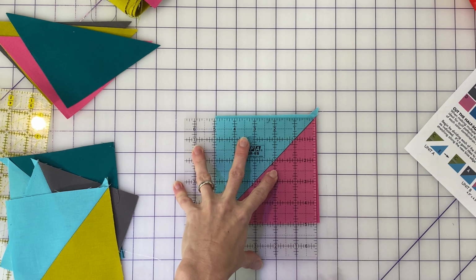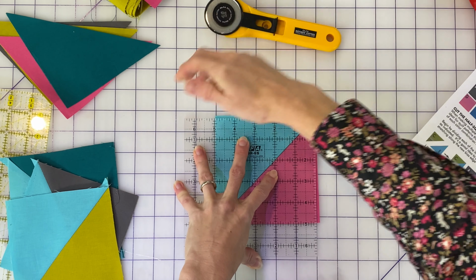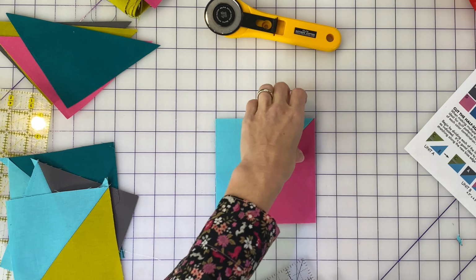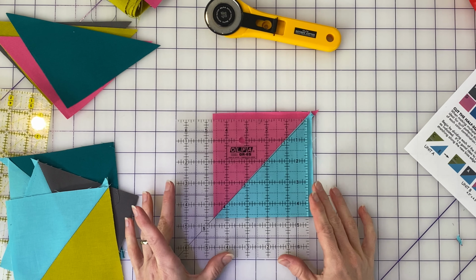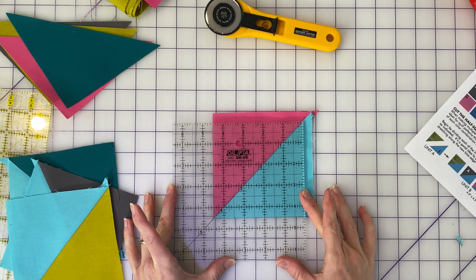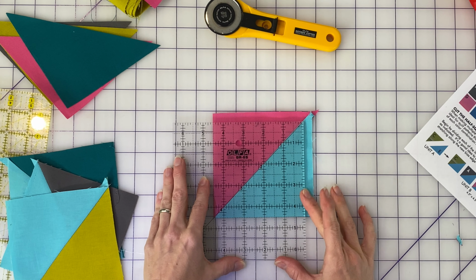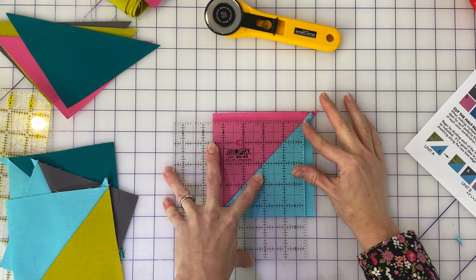I'm going to trim this up, keeping my corners anchored, rotate, and then I come, boop, 4.5, whoopsie, and stabilize.